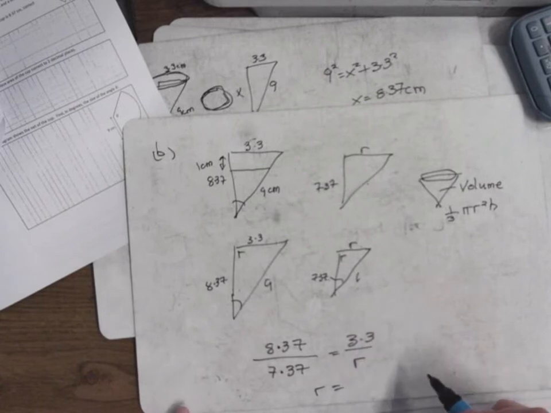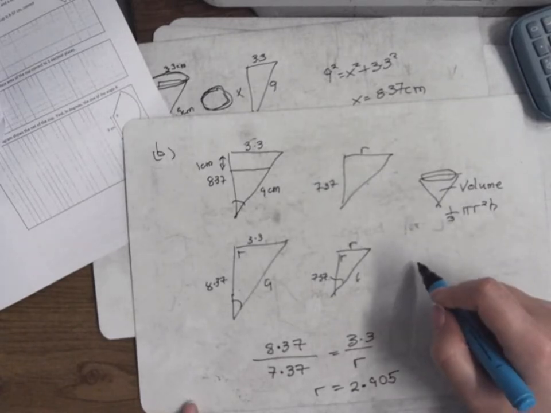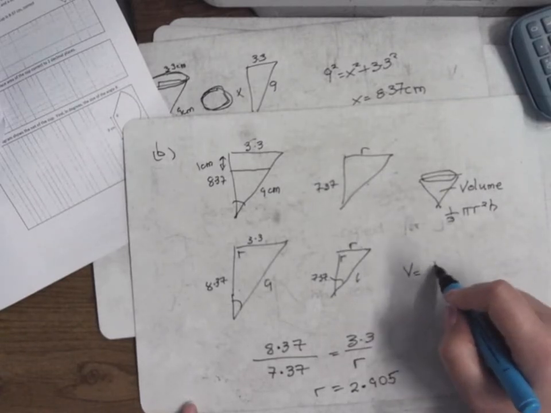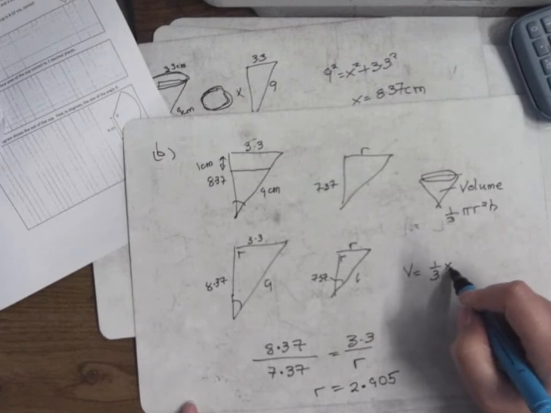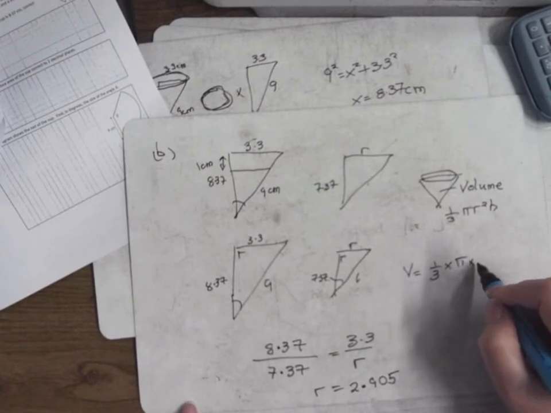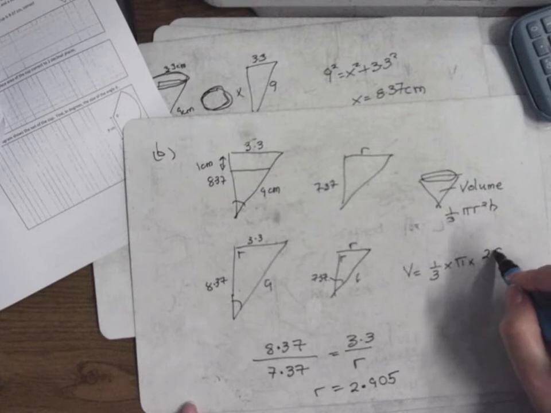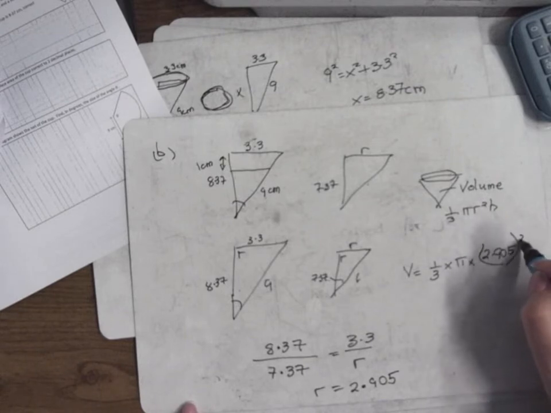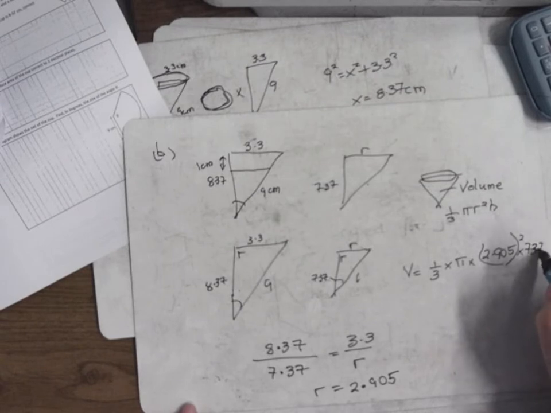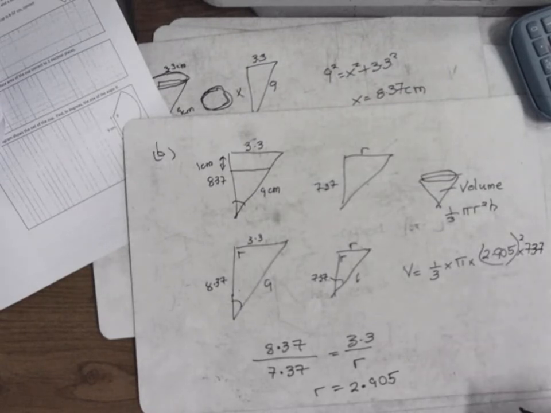2.905. Okay, that'll do me. So that's the radius. But the question was find the volume. So the volume is 1/3 multiplied by pi multiplied by 2.905 squared multiplied by the height, which is now 7.37. And you'll find out how much water is in the cone. Is that right?